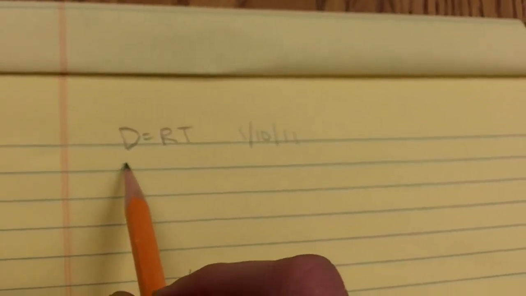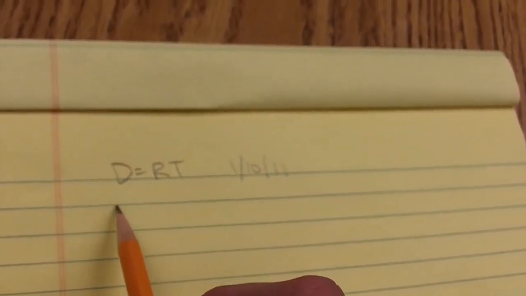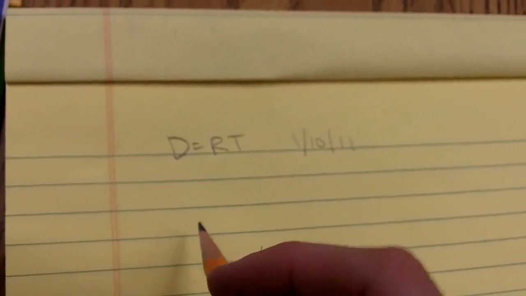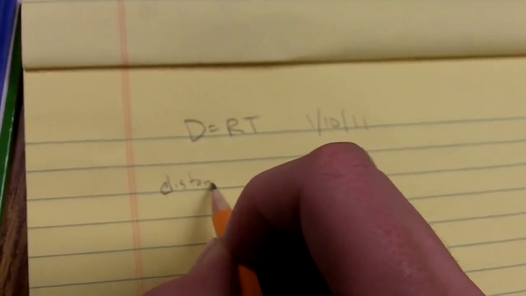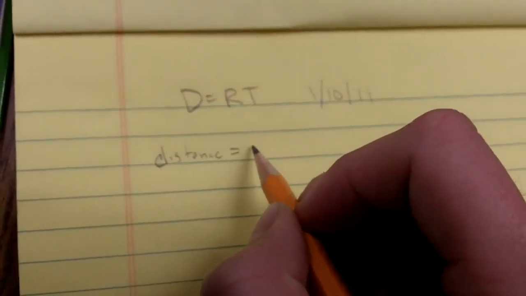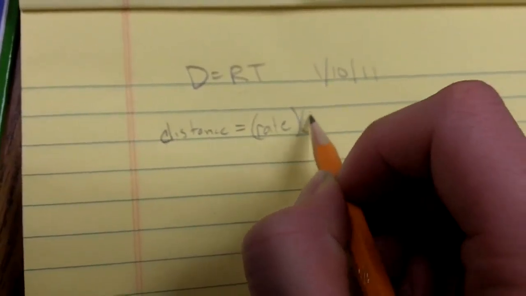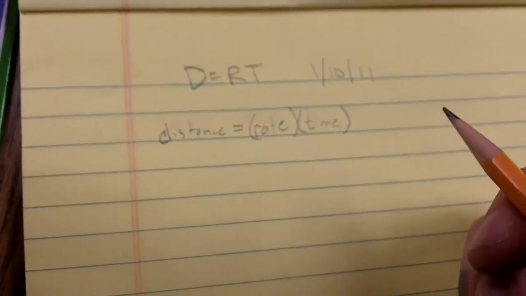Okay, we're back. Today, during class, we looked at the equation D equals RT, which says the distance that you can travel is equal to the rate, how fast you are going, times the time, how long you were traveling at that rate. This is really a pretty simple thing.